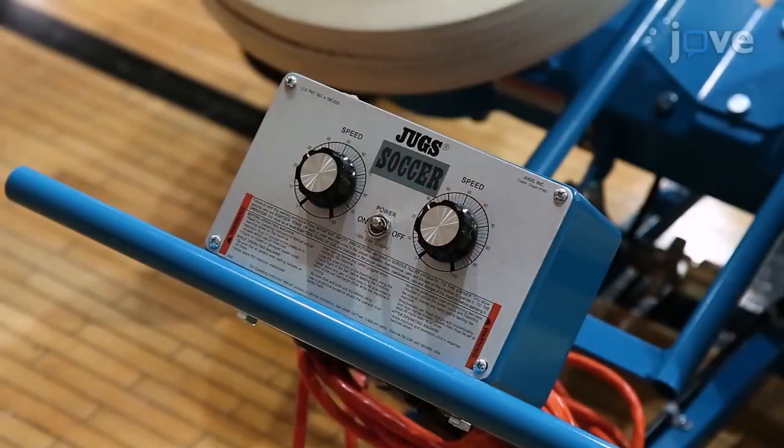The face of the machine displays two identical dials that regulate the speed of the left and right wheels with an on-off switch in between.